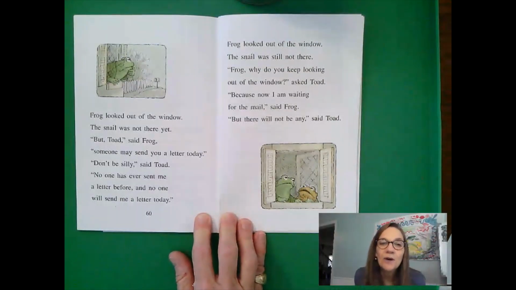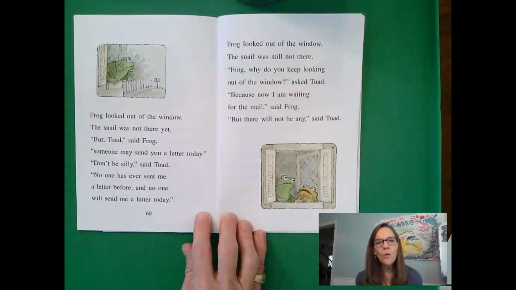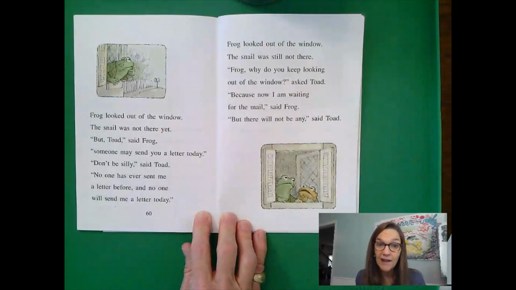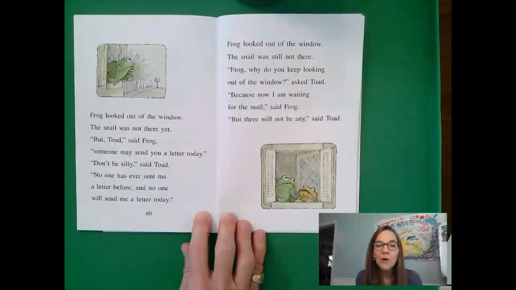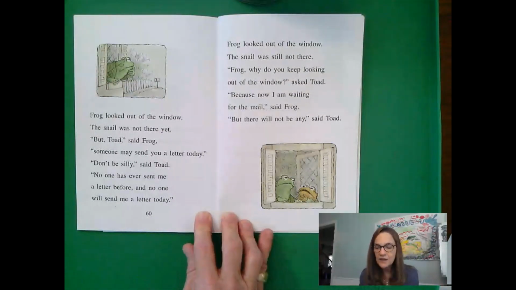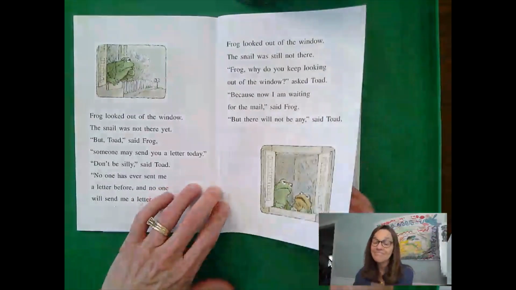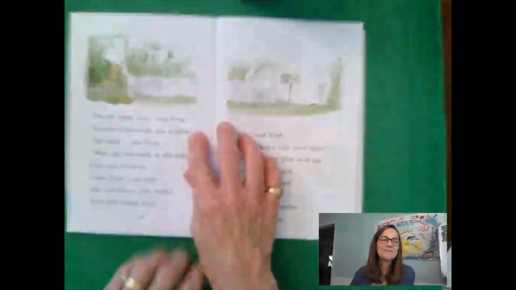Frog looked out of the window. The snail was still not there. "Frog, why do you keep looking out of the window?" asked Toad. "Because now I am waiting for the mail," said Frog. "But there will not be any," said Toad. Why did he say that? Because there never had been any.